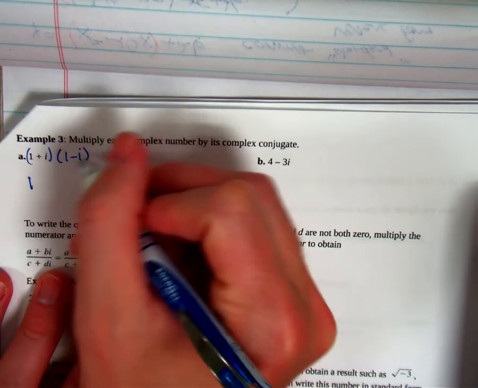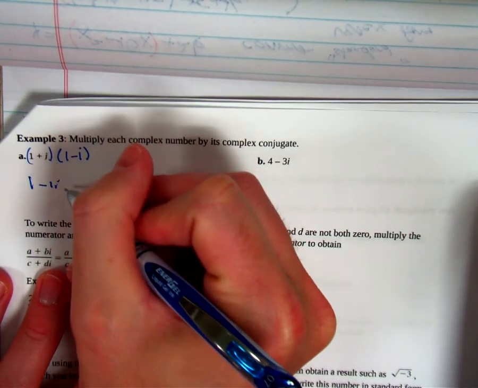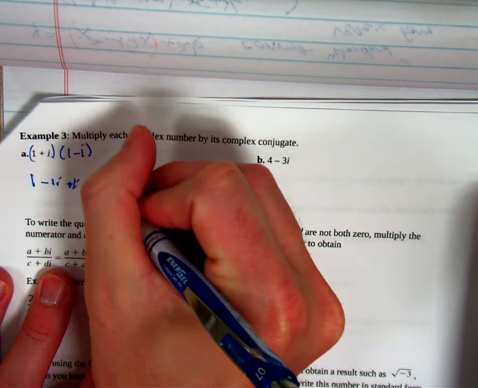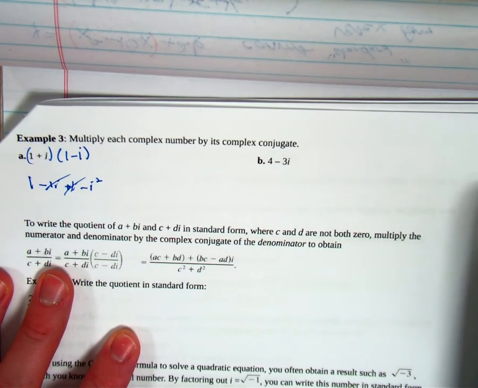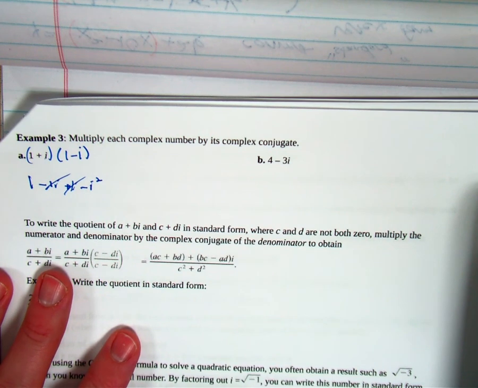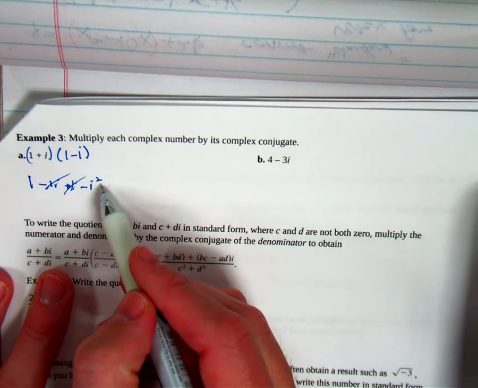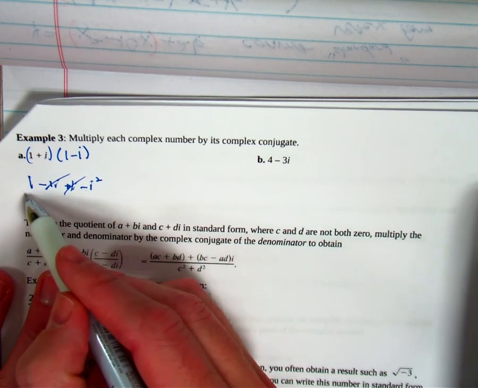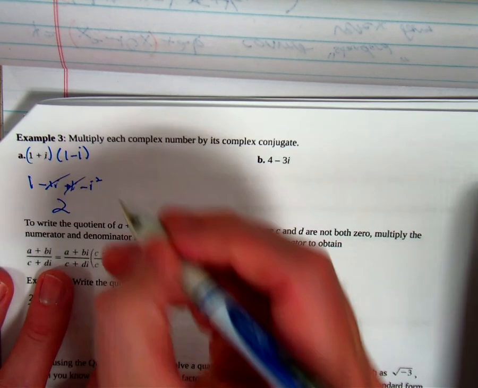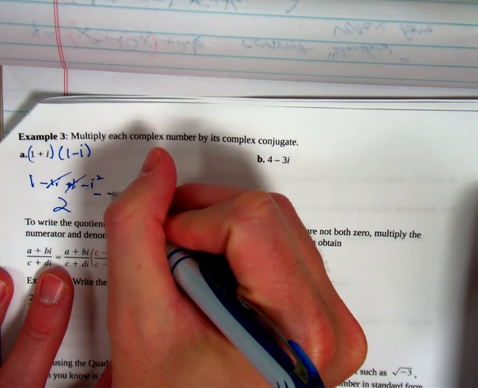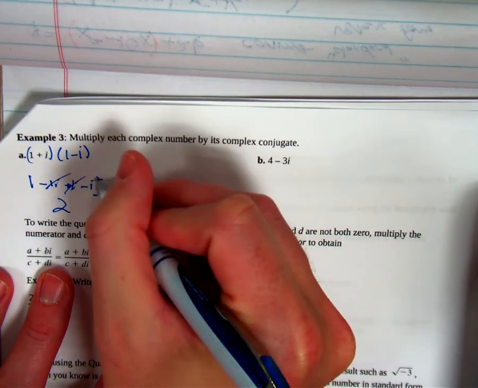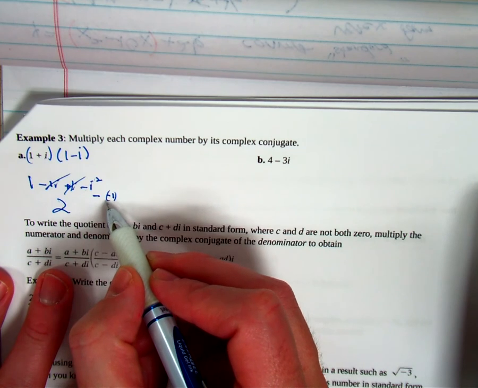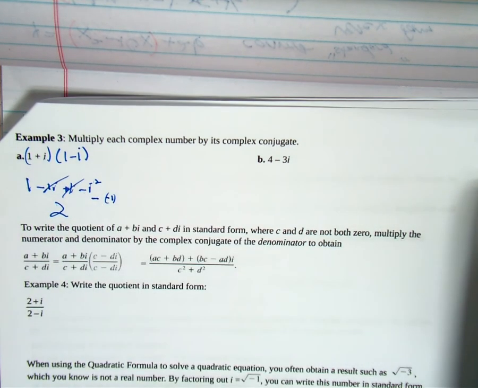All right, let's multiply that out. 1 minus 1i plus 1i, minus i squared. So minus i plus i squared is negative 1, which flips this to a plus 1. 1 plus 1 is 2. All right, we getting that? This is minus negative 1. i squared is now negative 1. Minus a negative 1 is plus 1. 1 plus 1 is 2.